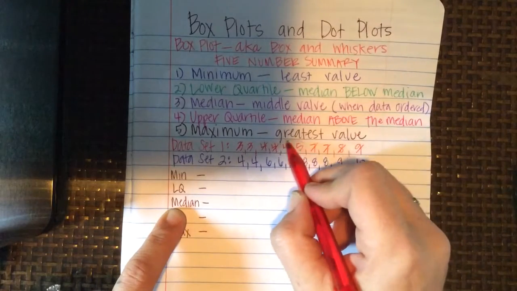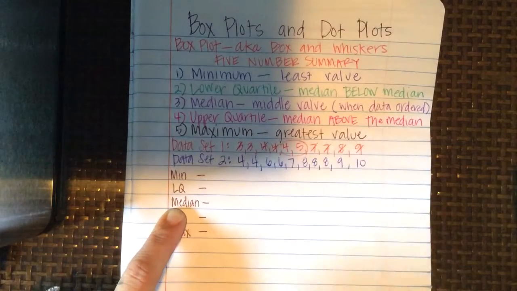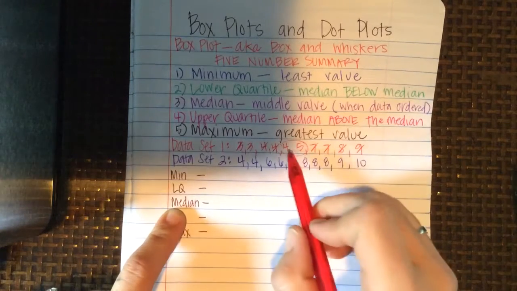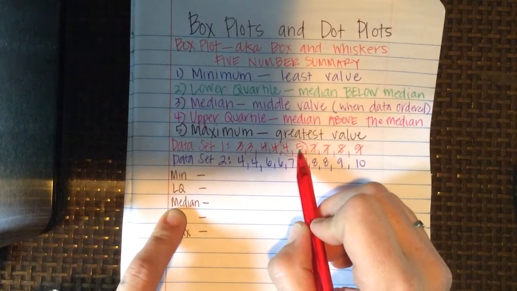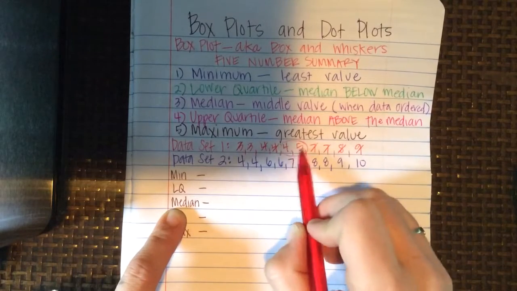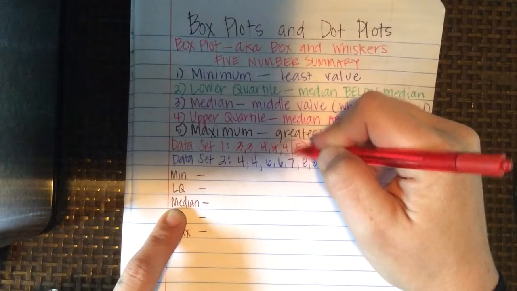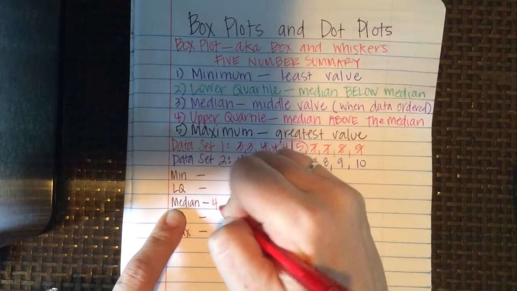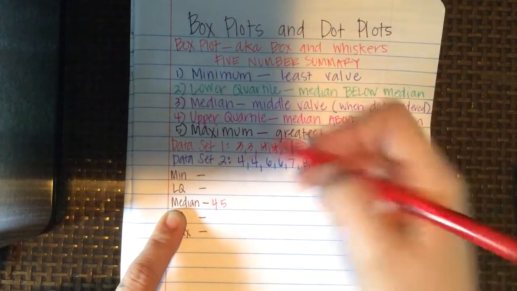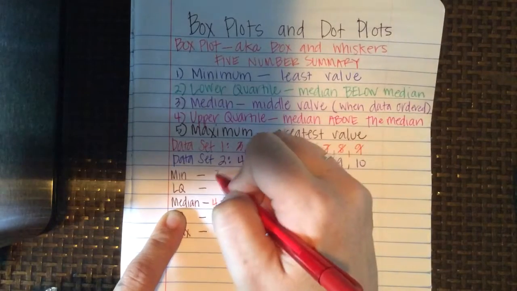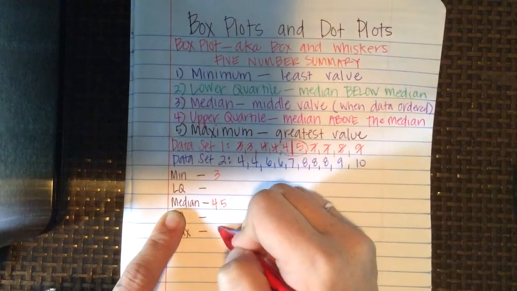And I have 2 values in the middle. So I can add them together. 4 plus 5 is 9, divided by 2 is 4.5. Or since they're right next to each other, I can tell that the middle value is 4.5. It's also really easy to identify the minimum right away and the maximum right away.